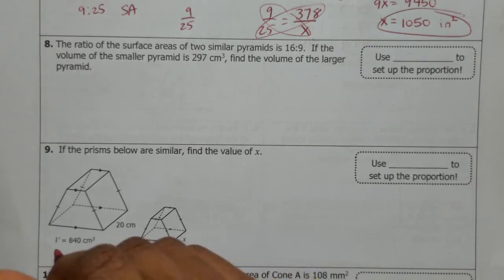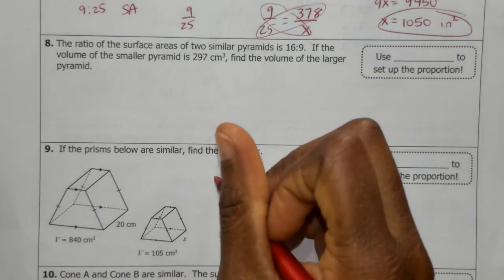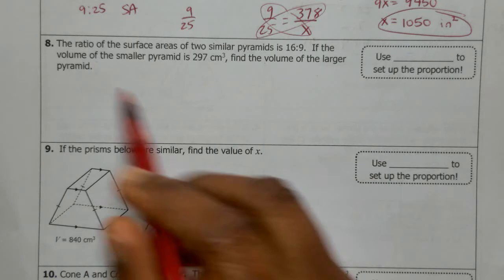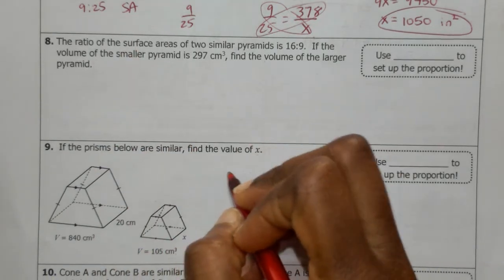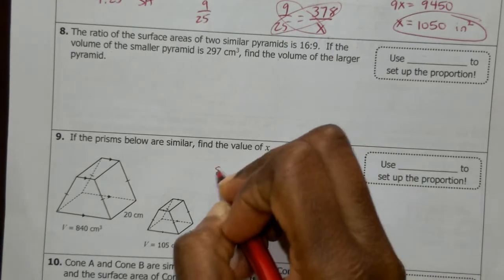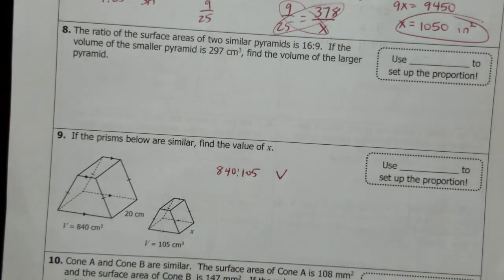Okay, so they give us the volumes for both of them. So instead of starting with surface area, because we don't know the scale factor for these, we want to use the volume ratio. So 840 to 105. And we can see if that simplifies.